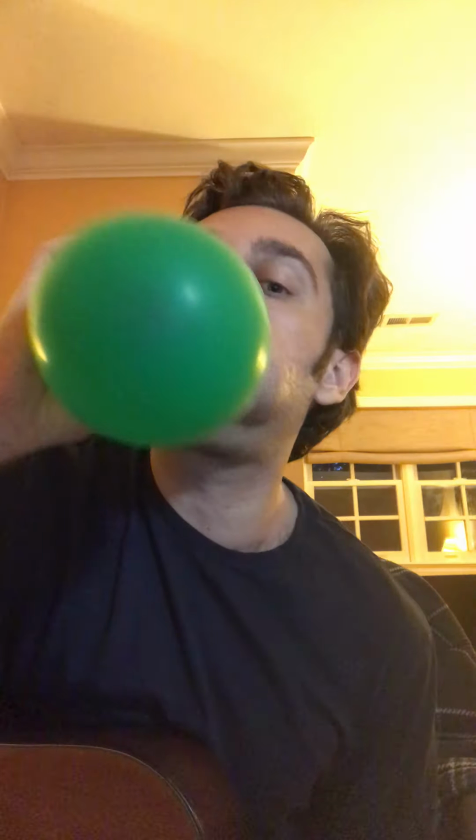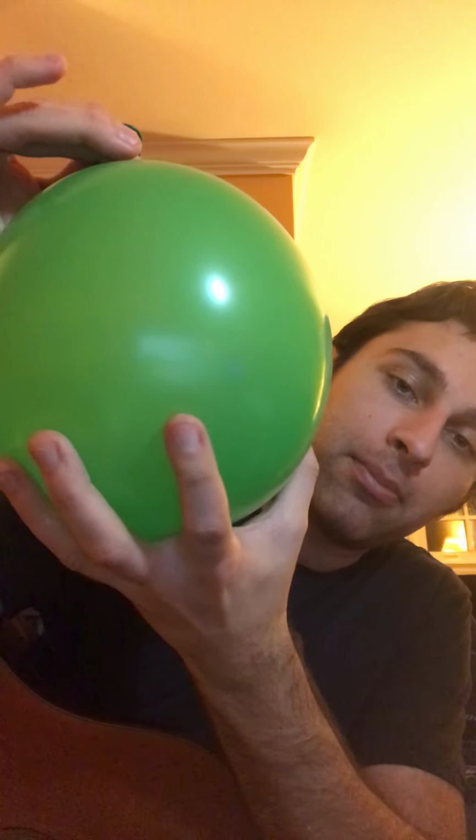Hang on one second. Let me get a balloon. In this balloon, it's high pressure. Outside is lower pressure, so the air is going to go out of the balloon into the lower pressure area.